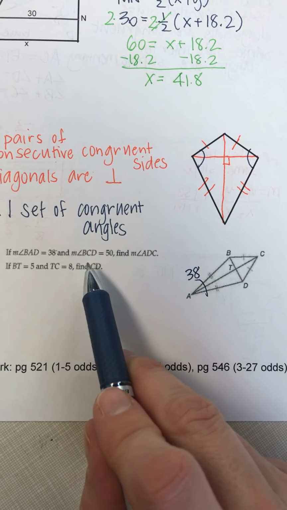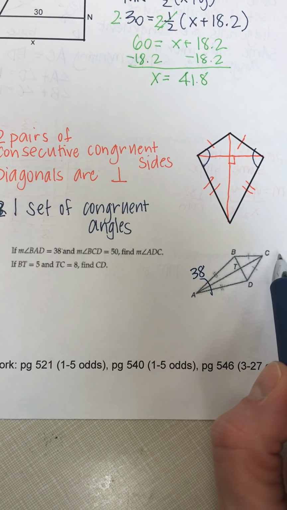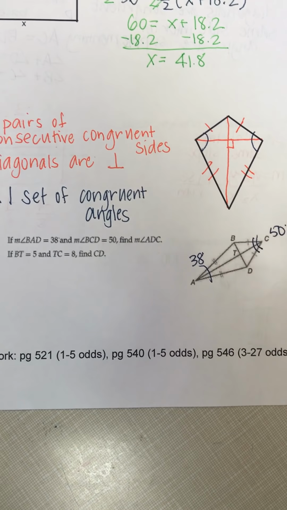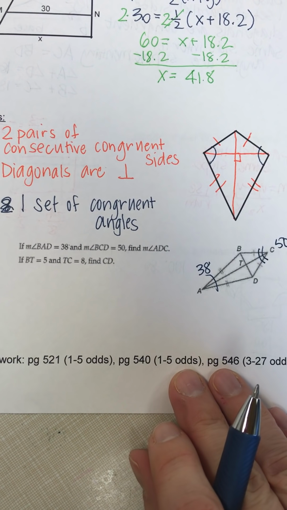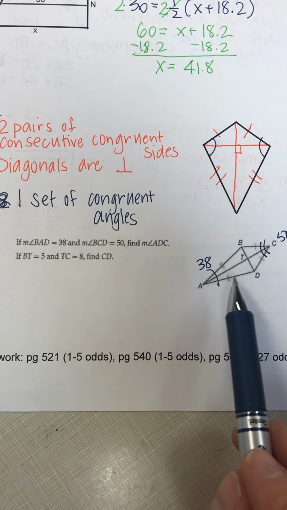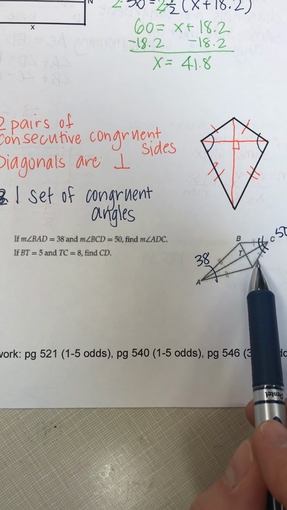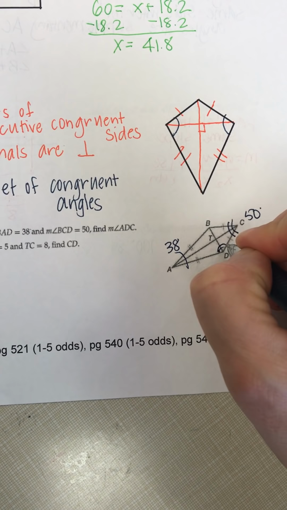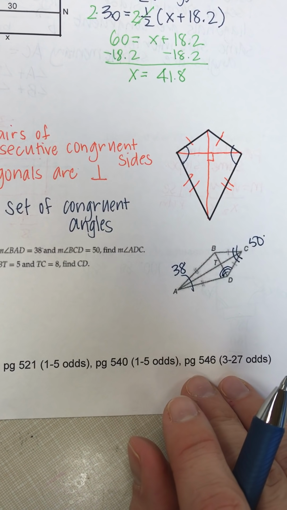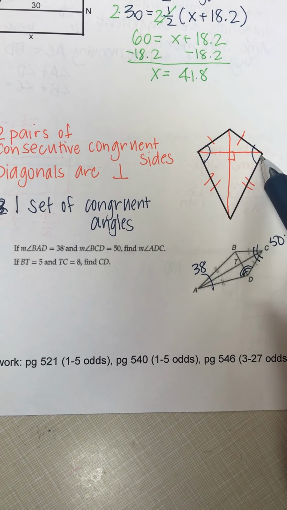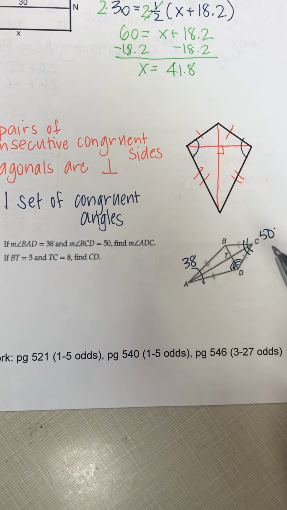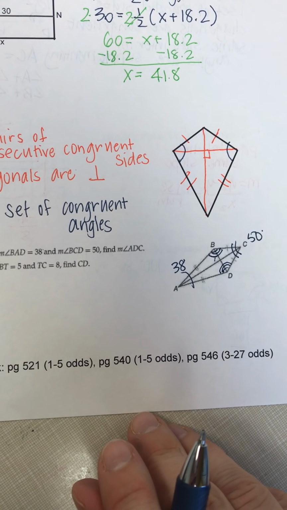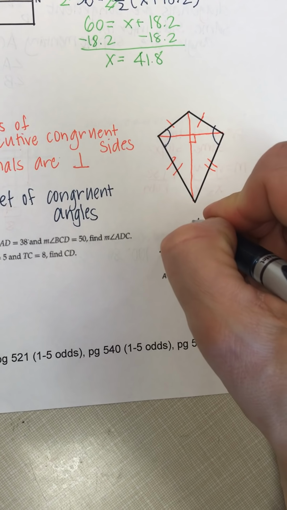And it says BCD is 50. Clearly not the same as each other. They want us to find ADC. So they want us to find this one here. But hopefully you know we have opposite angles that are congruent. So that means this one is also the same value. So I'm going to call each of those x.